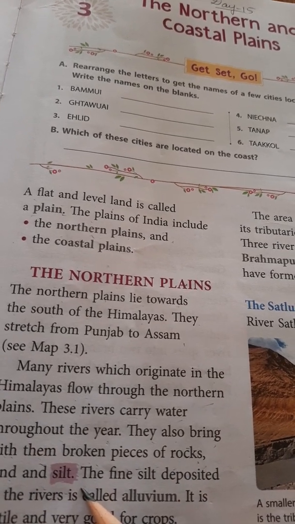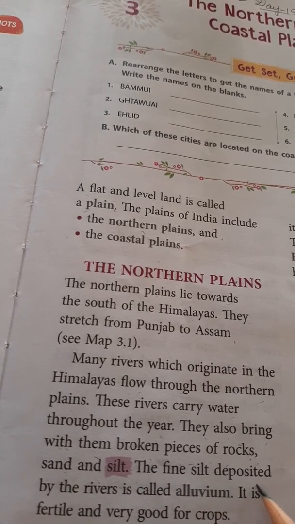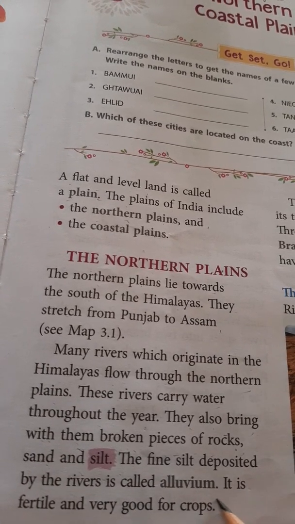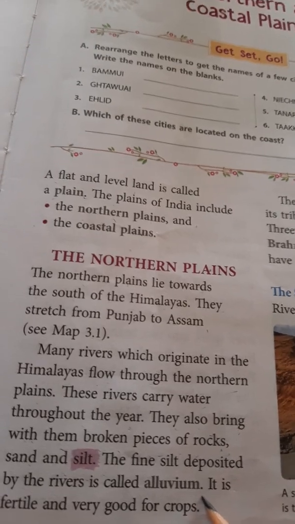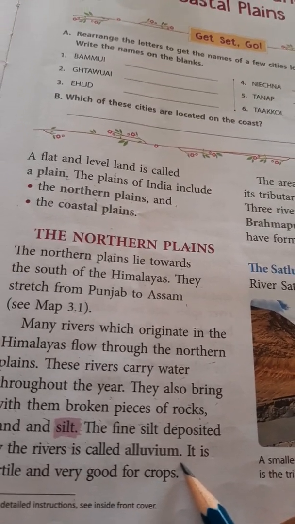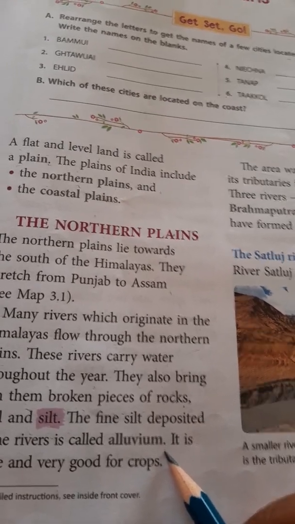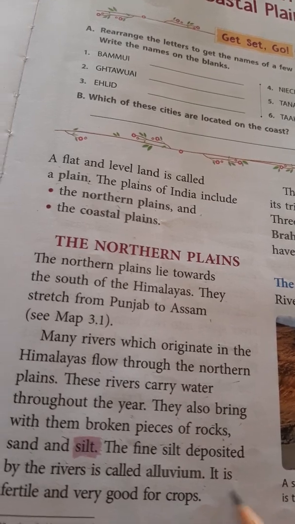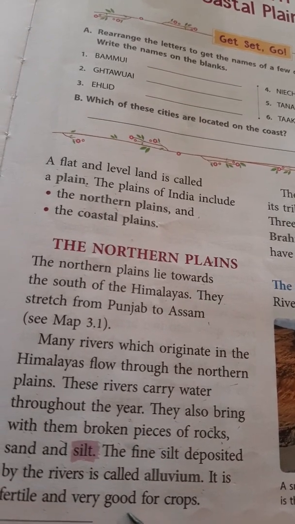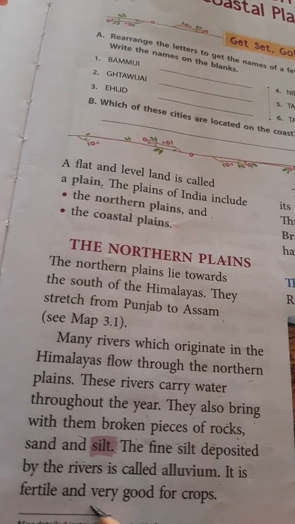Silt is a fine material deposited by the rivers, and it is called alluvium. So, we also call silt alluvium. It helps the fields to grow crops and makes the fields fertile. It is fertile and very good for crops.